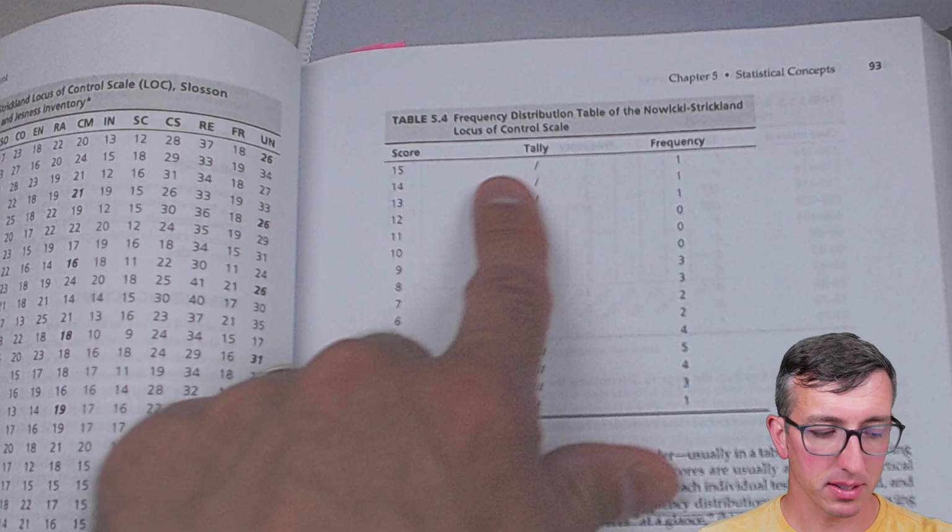We have 15, and that score was scored once. That was the frequency of it. 14 once, 13 once, etc. And you guys kind of get how that works. That's fine, but it's kind of a little hard to see because you have 1, 0, 3, 2, 4, 5, 4, 3, 1. But if I want to take those numbers and rearrange them into something that's maybe more understandable, I could totally do that. There's lots of ways to rearrange and manipulate and organize.